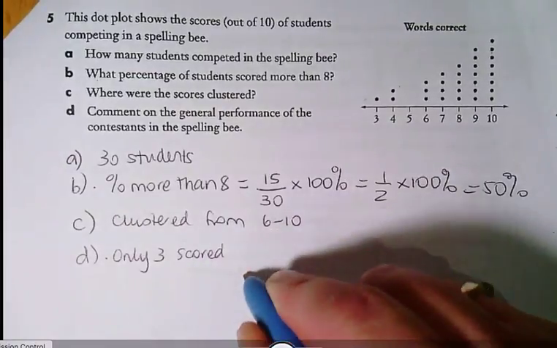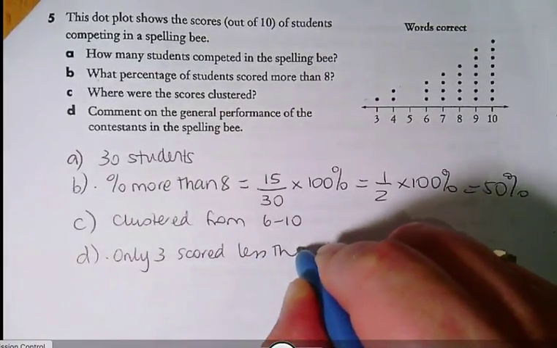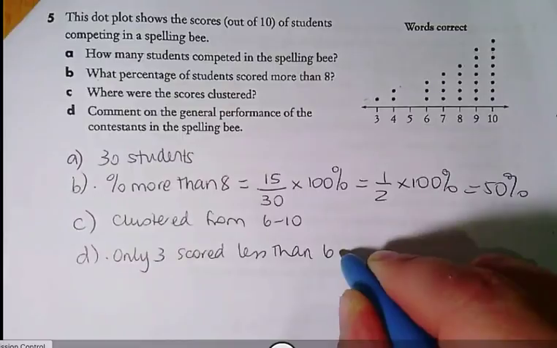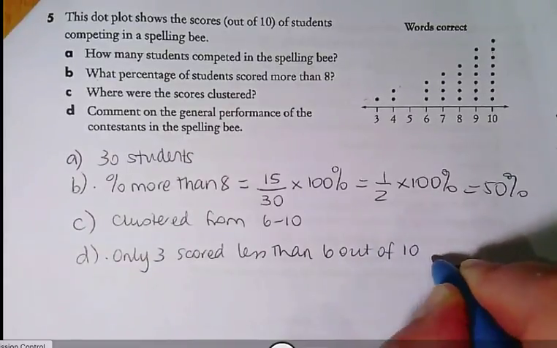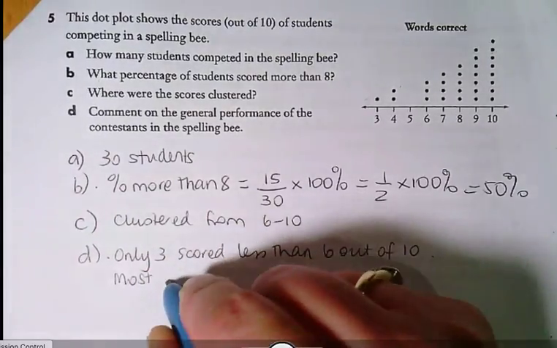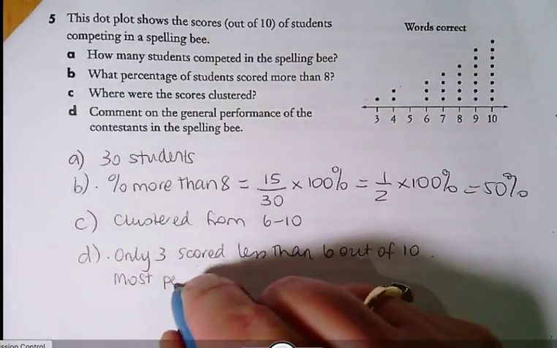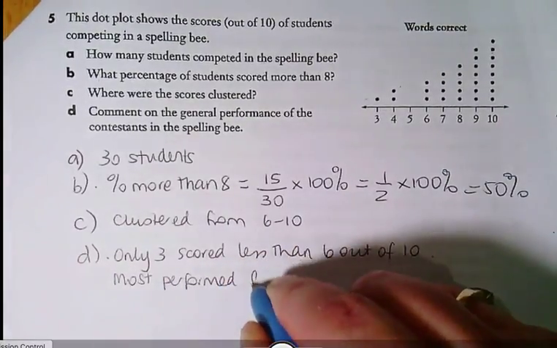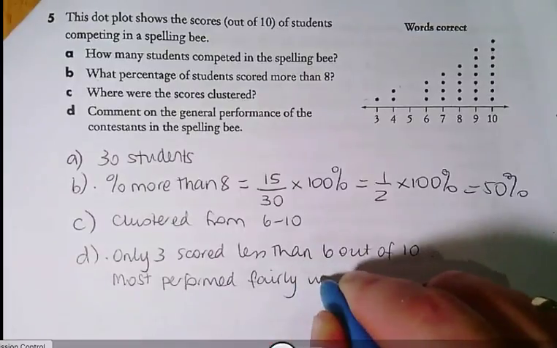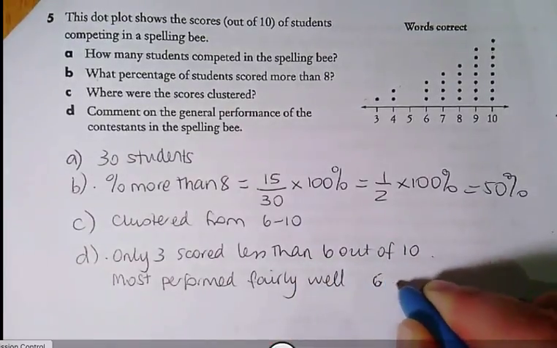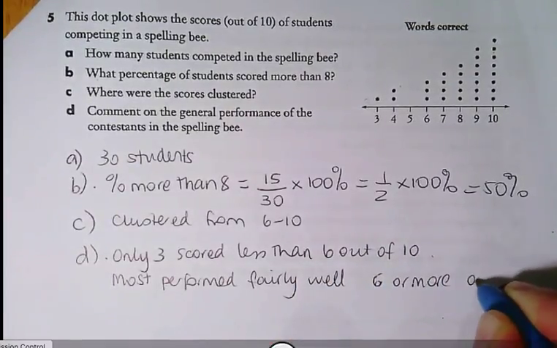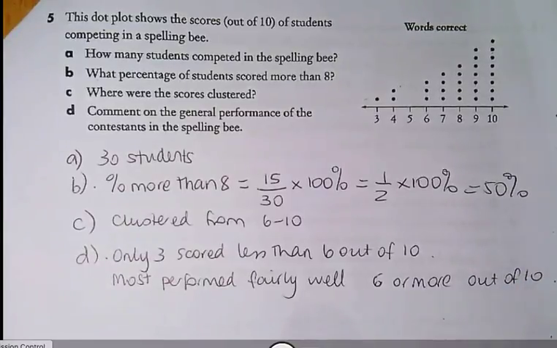scored less than 6 out of 10, okay? Most of the students performed fairly well, which is 6 or more out of 10, okay?